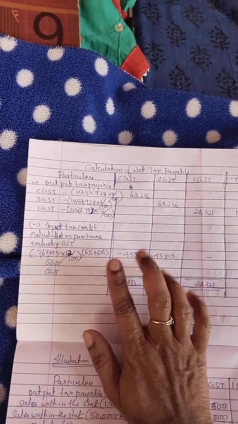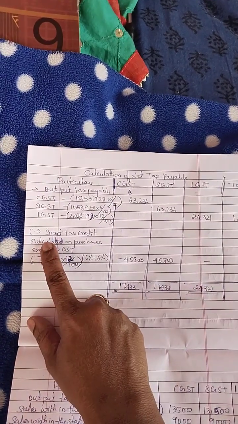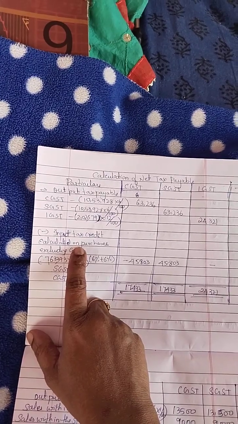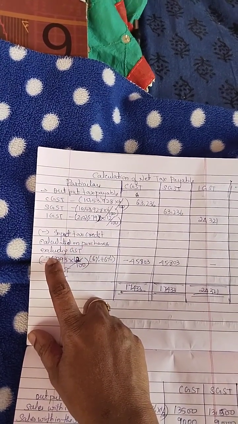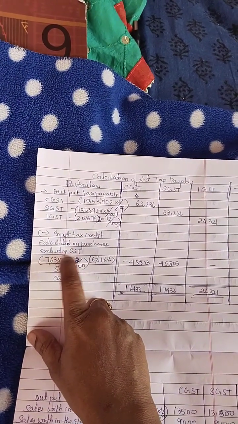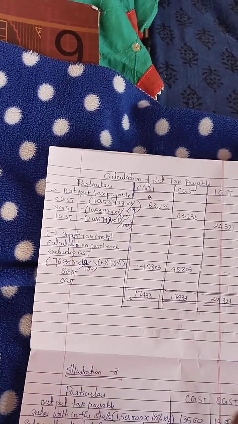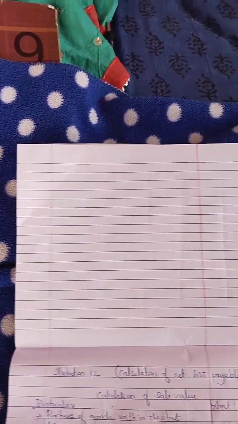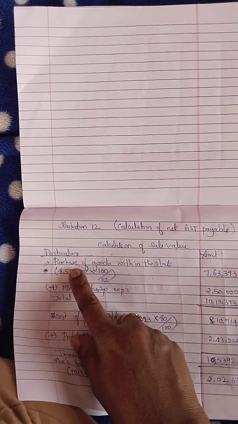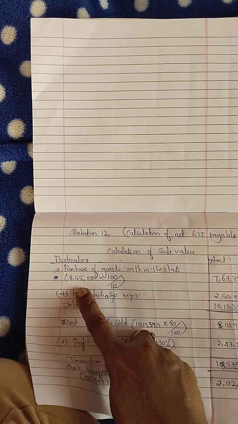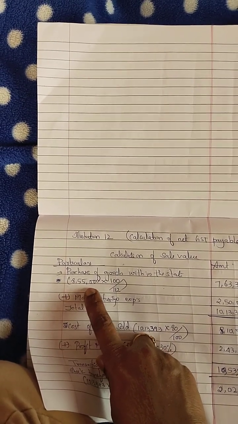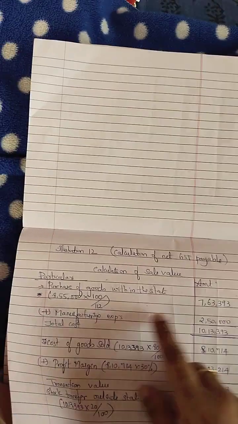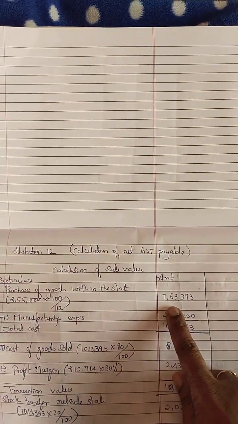Alright, so the next thing we have to do is reduce from that the input tax credit. So input tax credit is calculated on whatever is purchased, whatever is coming in, but it should be excluding GST. So we are going to consider the amount that we calculated excluding GST. So you can see in this column, purchase of goods within the state is given as 8,55,000 inclusive of 12% GST, but we are minusing that and arriving at this amount.